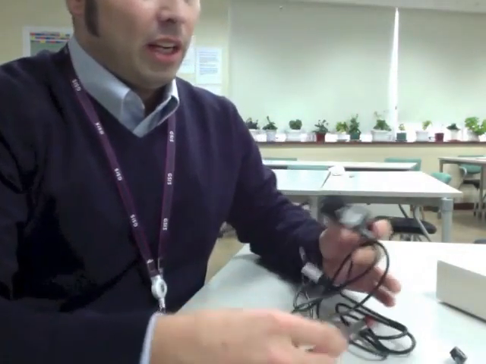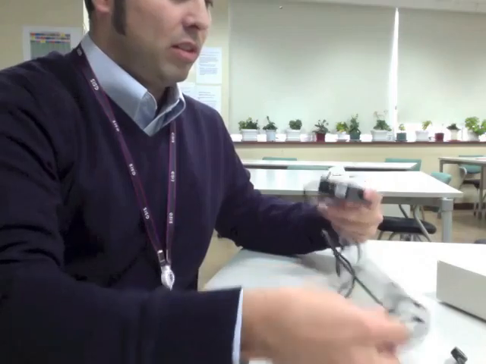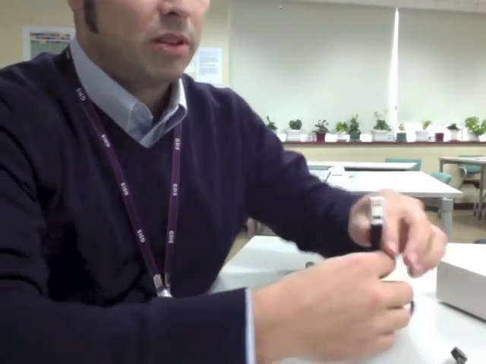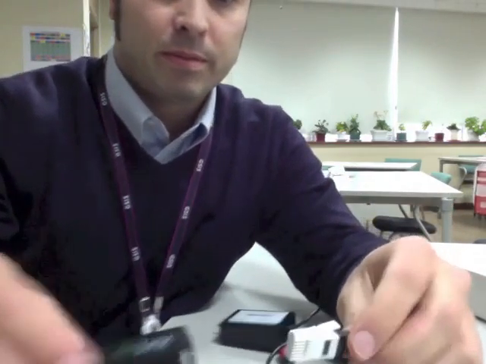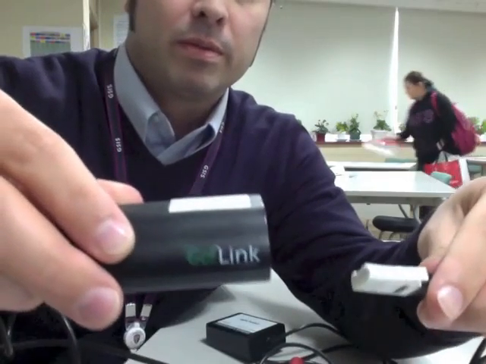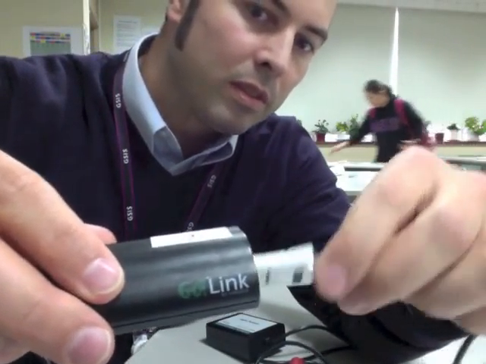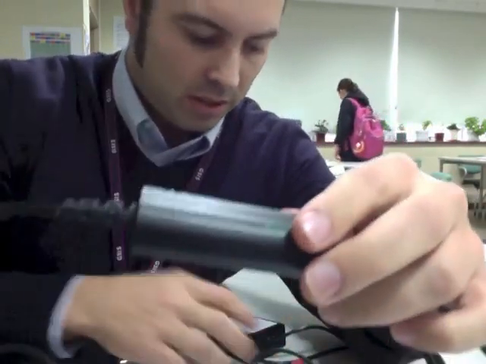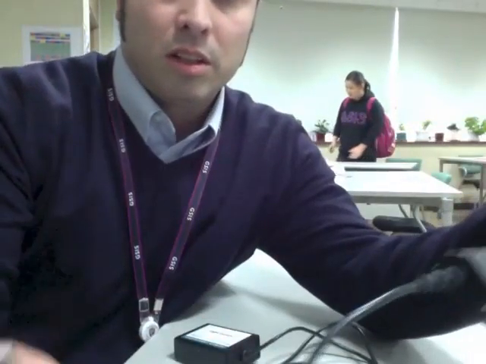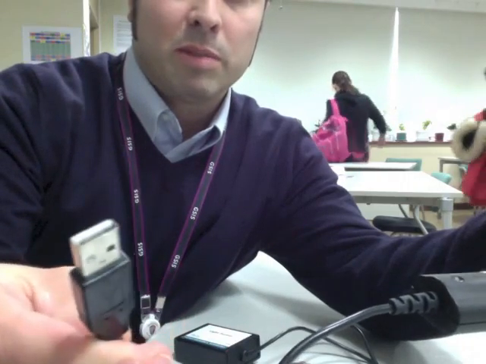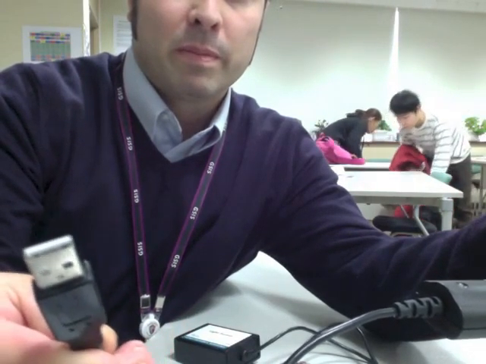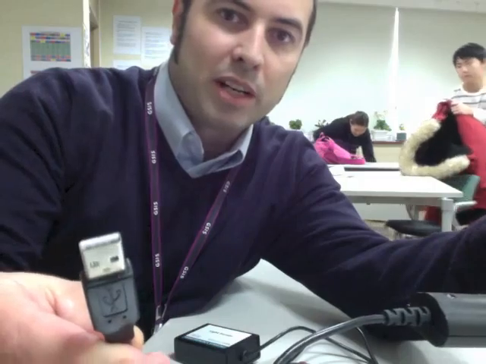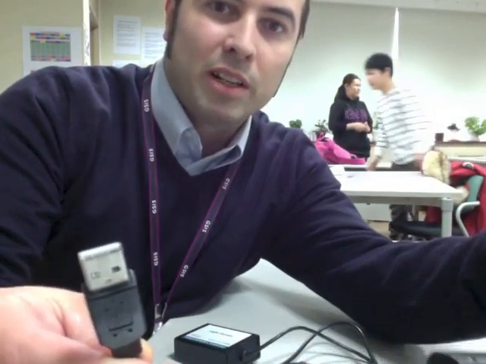Go ahead and connect your probe to your Go Link, like so. And I'll click in there, and then you can attach your USB port to your computer, and if you have Logger Pro up and ready, it should be ready to go.